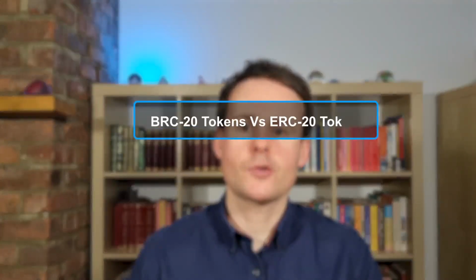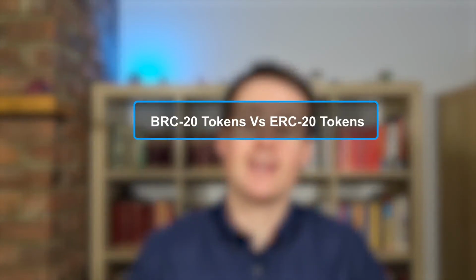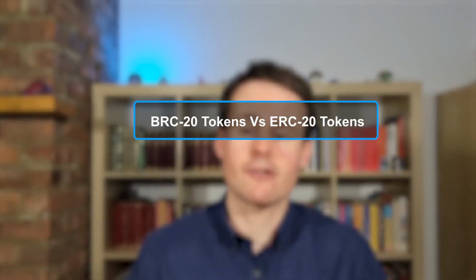And will BRC-20 tokens be able to compete with ERC-20 tokens on Ethereum in future? Well, if you look at the development of ERC-20 tokens in time, you'll see the huge increase of use cases in the vast Ethereum and EVM ecosystem through the many DEXs, dApps, etc. So Bitcoin could end up developing in the same way. But I think it's important to note here that there's a fundamental difference in how they work, because ERC-20 tokens use smart contracts, which have more use cases than ordinal inscriptions on Bitcoin.